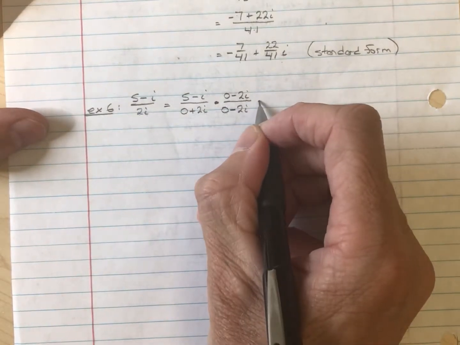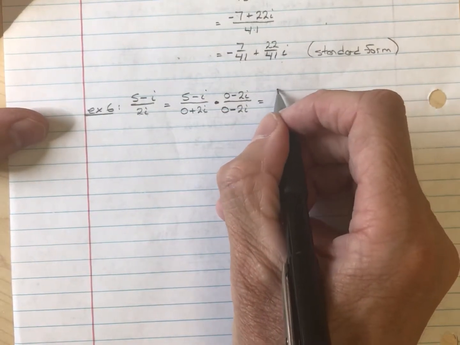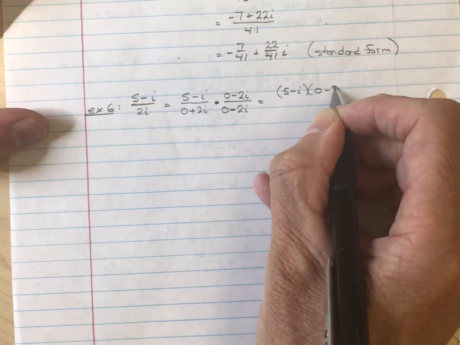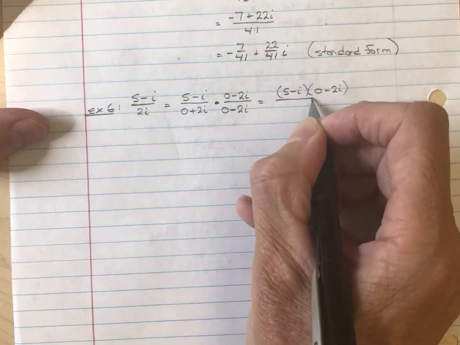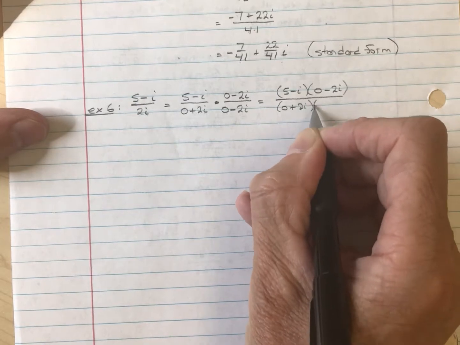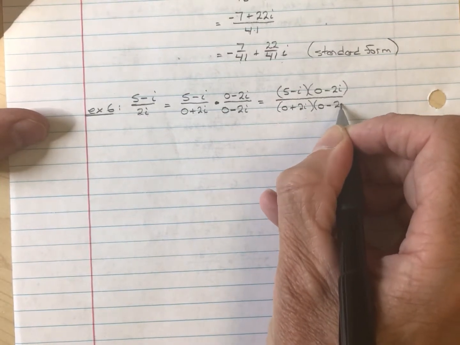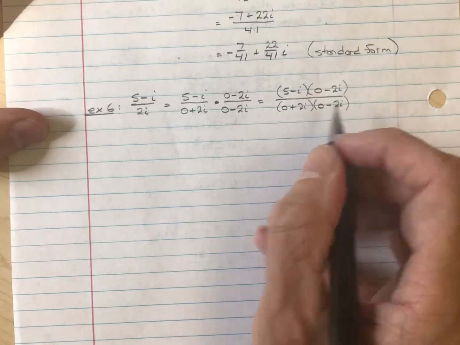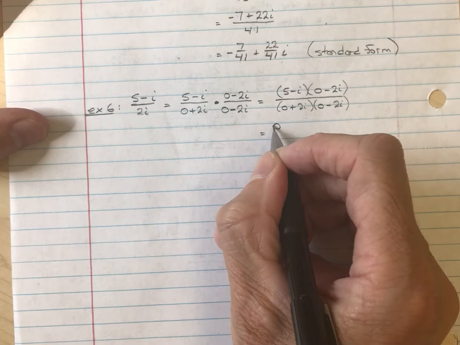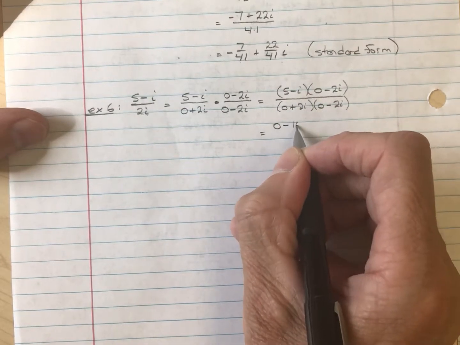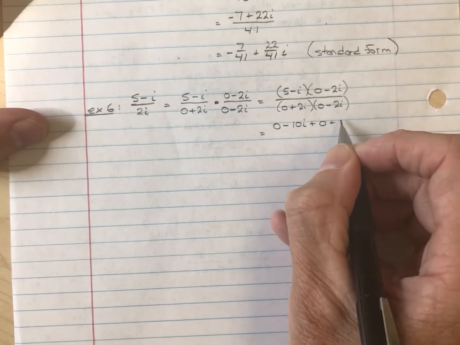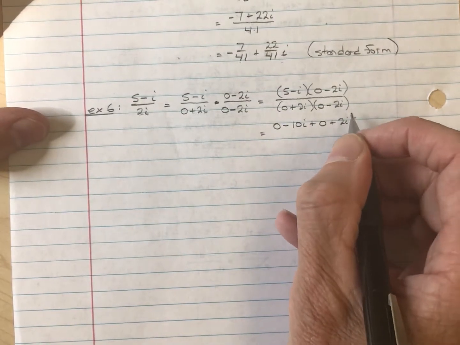Okay, so we're off and running. I'm first going to use parentheses just to rewrite it so it's a little clearer to me. You can do it without all of this. 0 plus 2i times 0 minus 2i. As you know, we're going to wind up dropping something in there. Let's see here. So 5 times 0 is 0, minus 10i, plus 0, plus 2i squared.